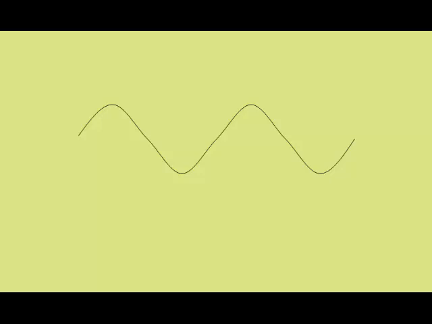This again could be a slinky spring, but without the individual coils being shown. Now the spring is being pulsed up and down like this, with energy being transferred still in this direction. This is a transverse wave, trans meaning across, so the vibration is across the direction of energy transfer.